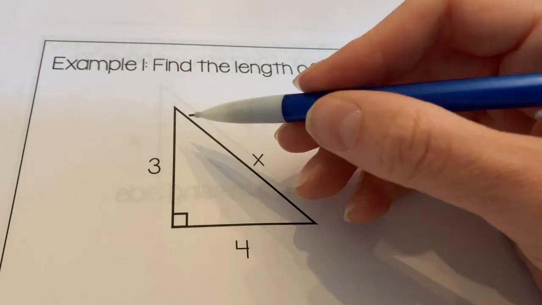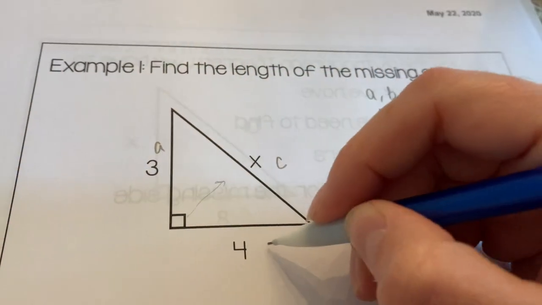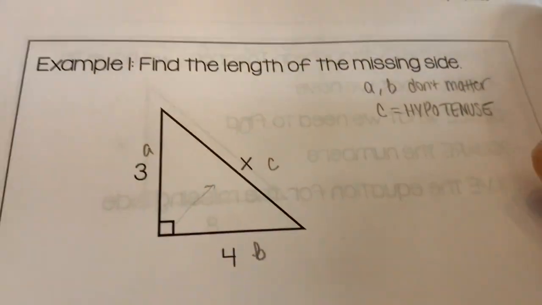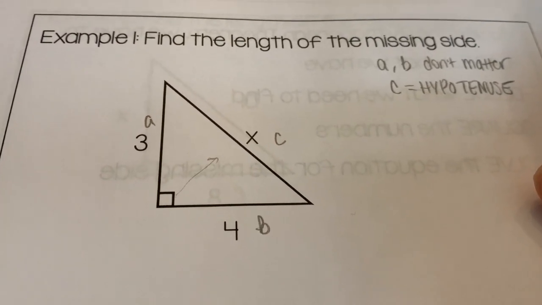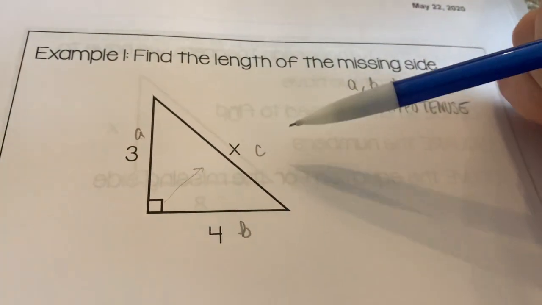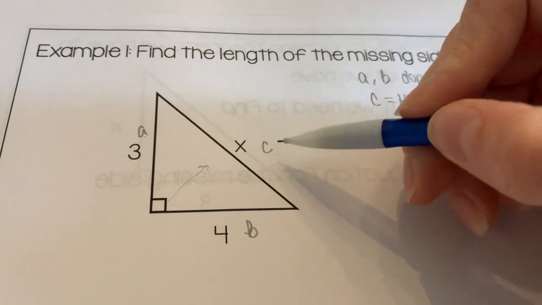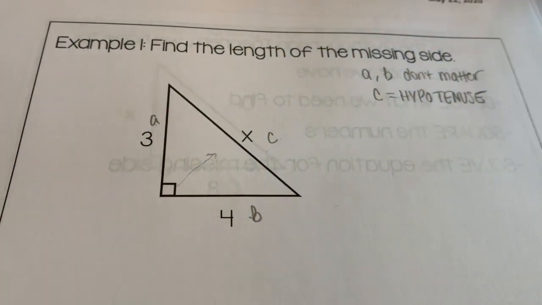So this is your hypotenuse, this is C, and this can be A, and this one can be B, or you can switch them. Once you've identified your hypotenuse and your legs, you label A, B, and C. If you chose to make this B and this one A, that would be fine. As long as you have the hypotenuse labeled as C, that's all that matters.